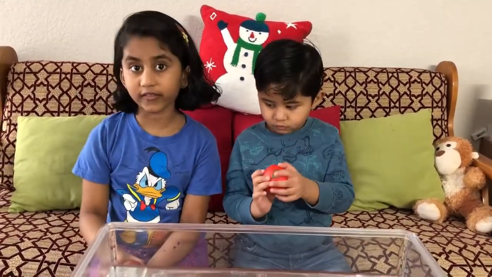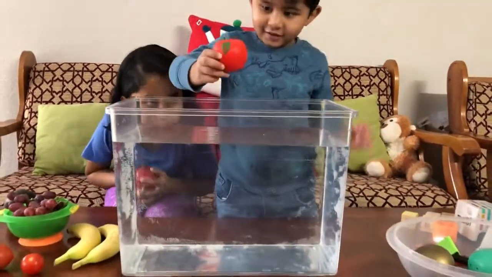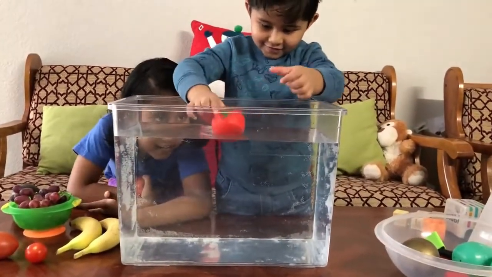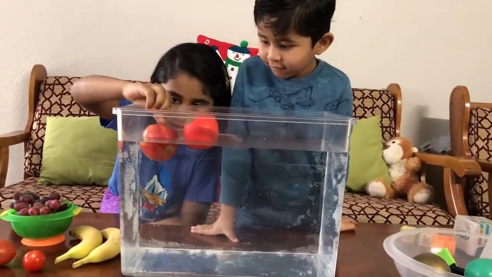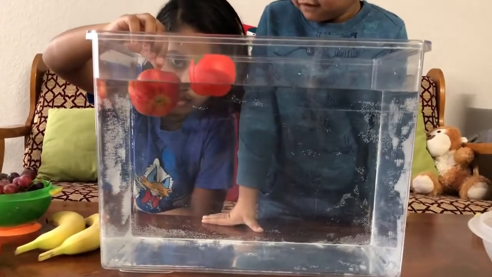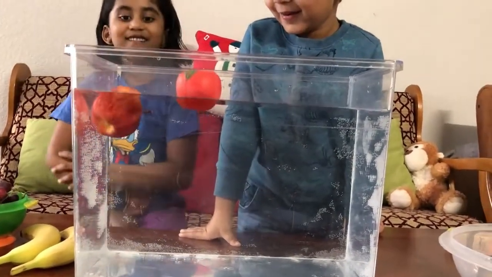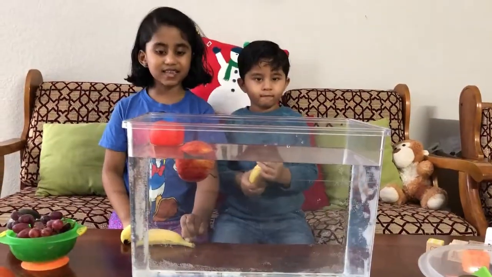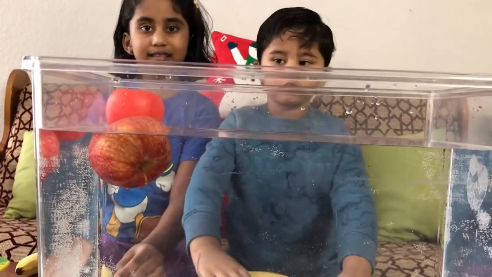My brother is using a plastic apple and I am using a real apple. Let's see whether it sinks or floats. Let's put my brother's first. Oh, cool. Can you see the apples are floating because they have less density than water?